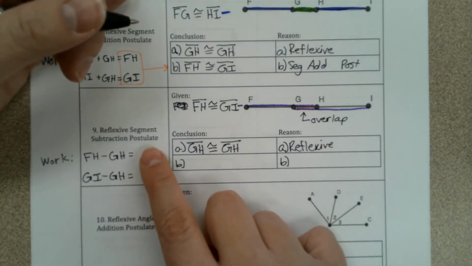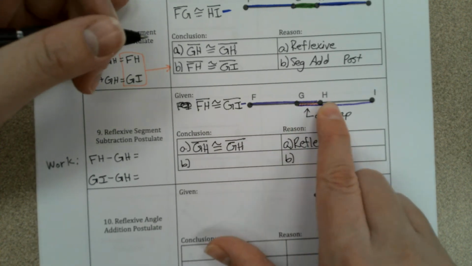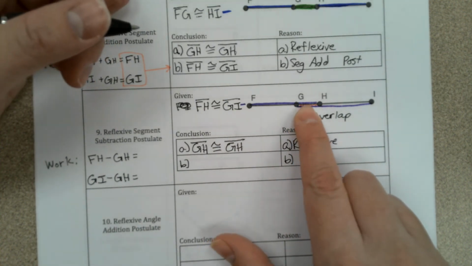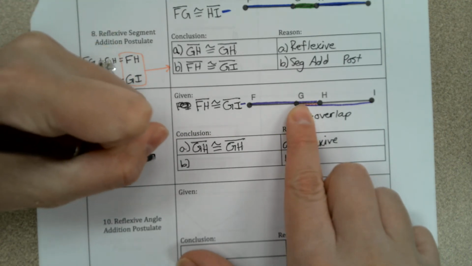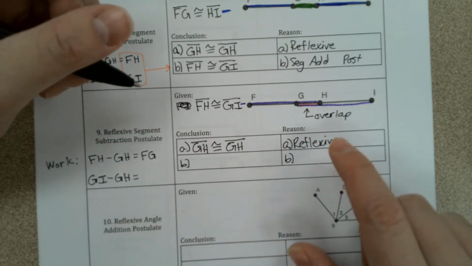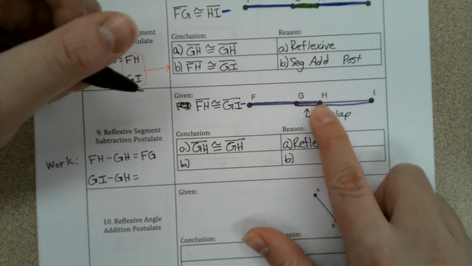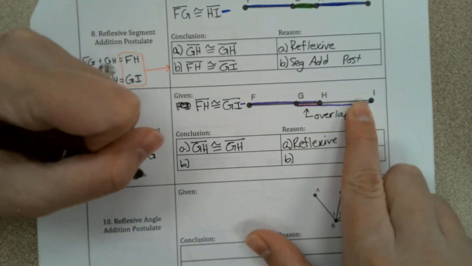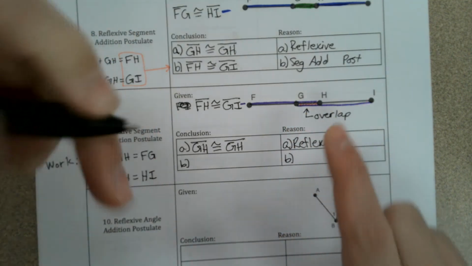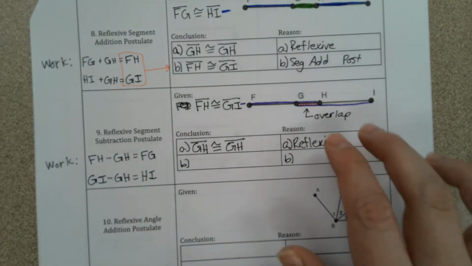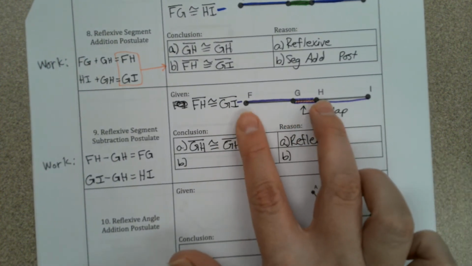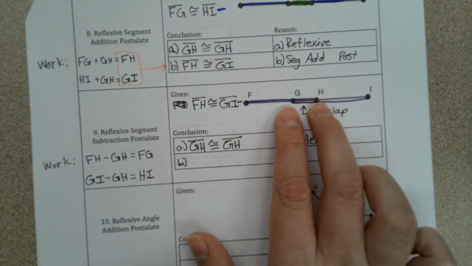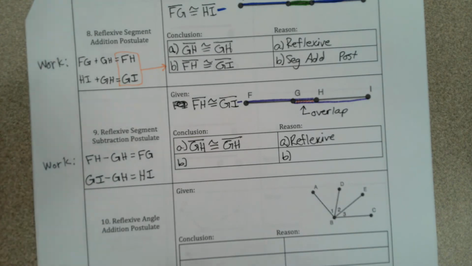Now I'm going to get my final 2 pieces. So when I take FH and I remove GH from it, what's left? FG. Let's do that again with GI. GI minus GH is HI. Hopefully you can see it's kind of the piece that stands alone. So outside of the overlap, what's left? HI. Looking at FH again, what's outside of the overlap of GH? FG.